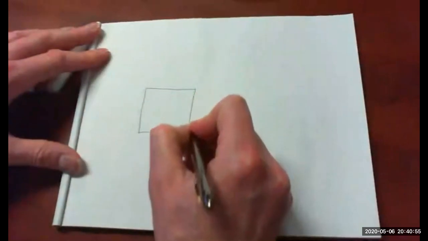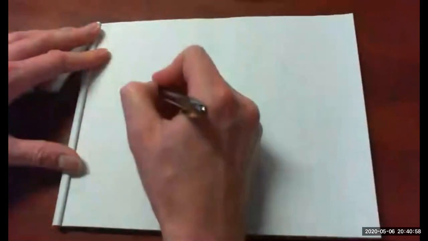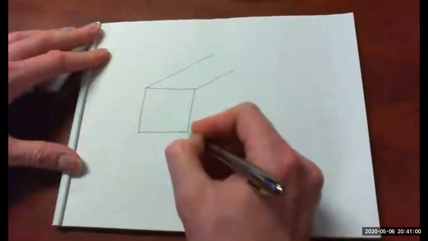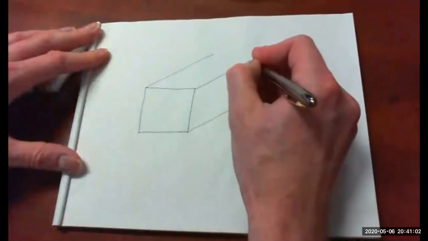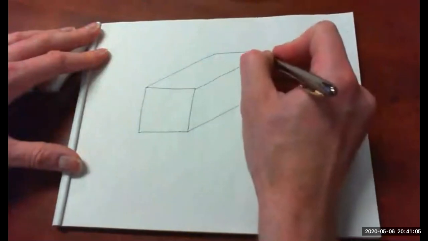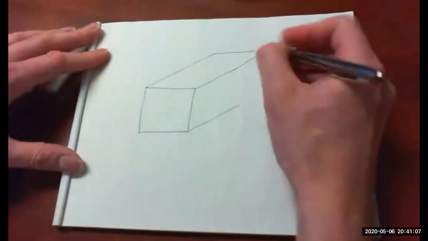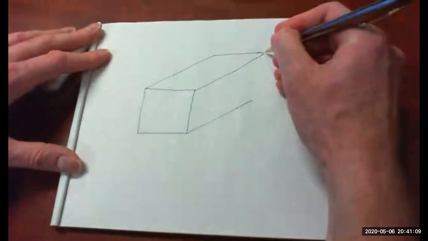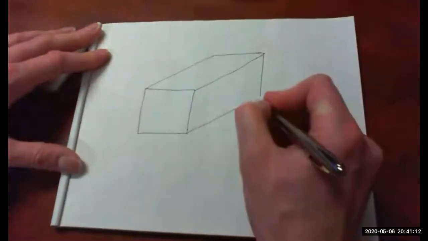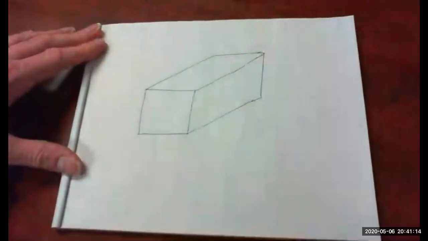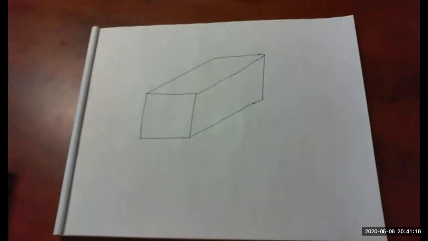Okay. So I'll draw this bigger so that it's easier to see. So that's our oil interceptor.